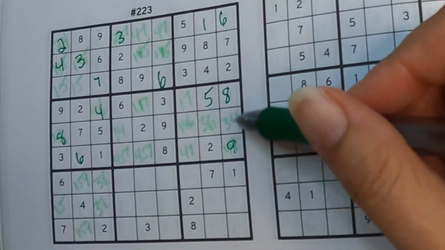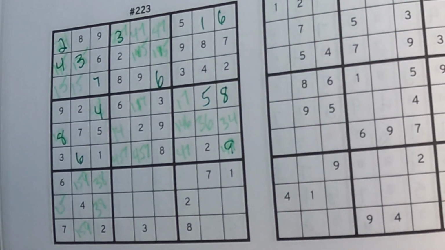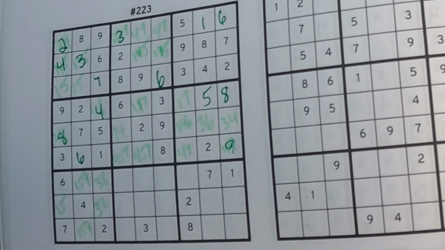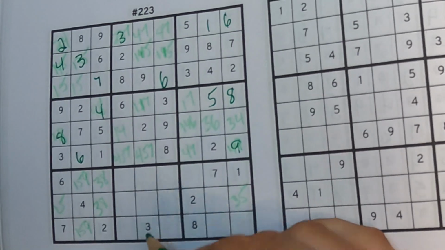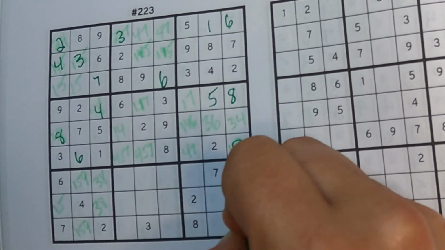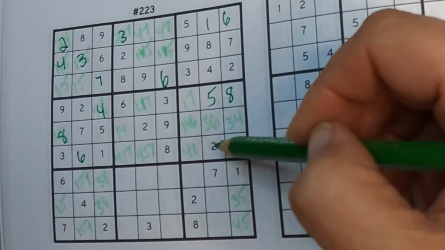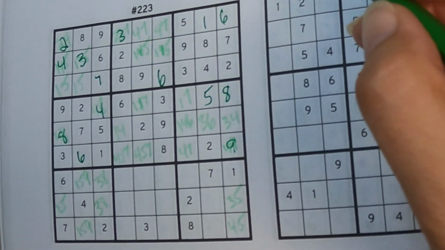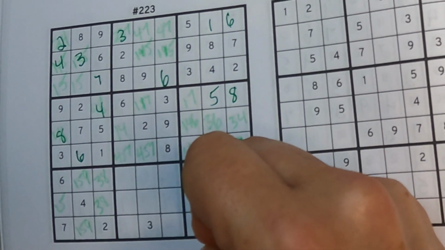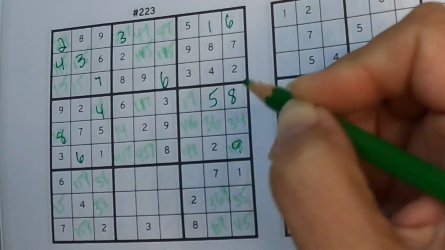If we look at this column now, we're missing 3, 4, and 5. We've got a 4 here, so 3, 5, and a 3 here, so 4, 5. If we look at this column now, we're missing 3, 6, and 9. We've got a 3 here, so 6, 9, and no help here. 3, 6, 9.